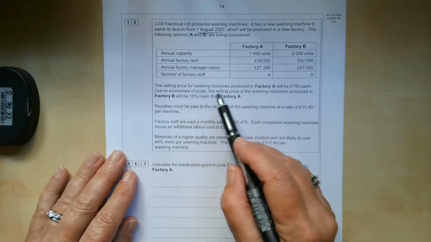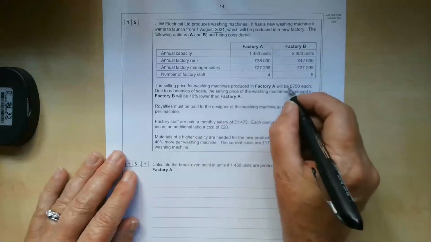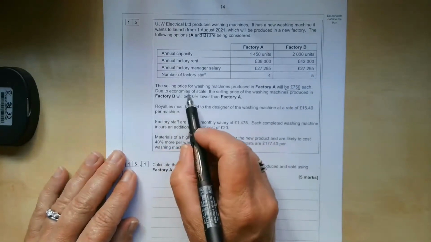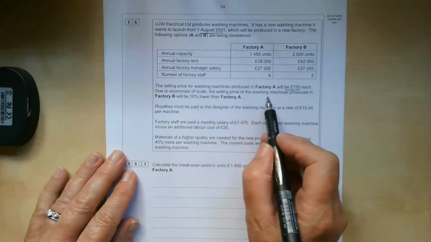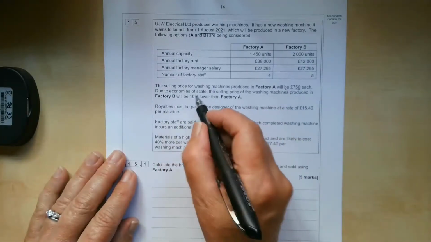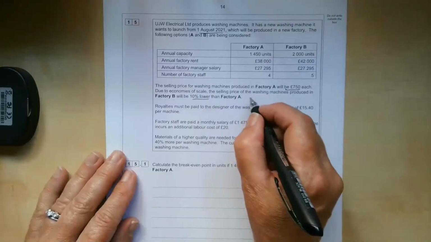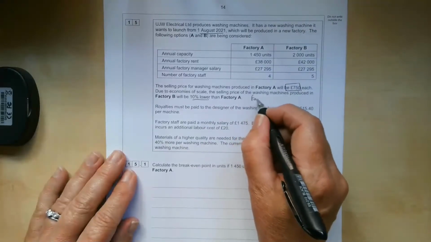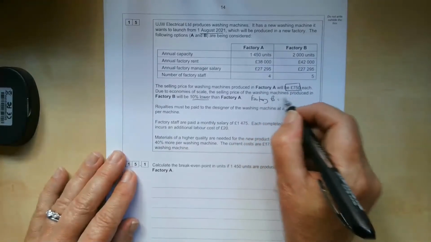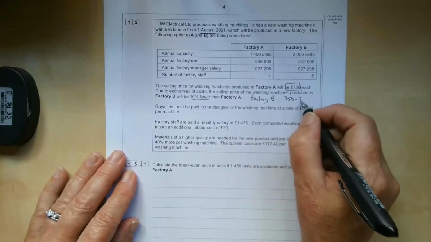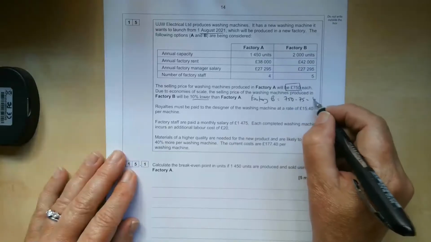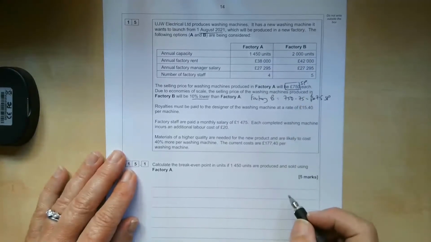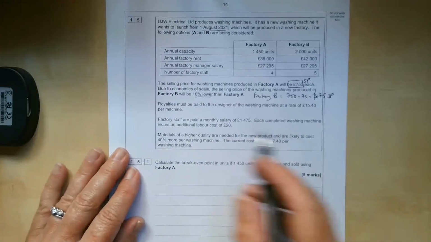It tells us that the selling price for washing machines produced in factory A will be £750 each. Due to the economies of scale, the selling price of washing machines produced in factory B will be 10% lower. So this is A here, 750. Factory B is going to be 750 minus 10%, 75, which is going to be what, £675. So that's the selling price. Factory A, 750. Factory B, 675.